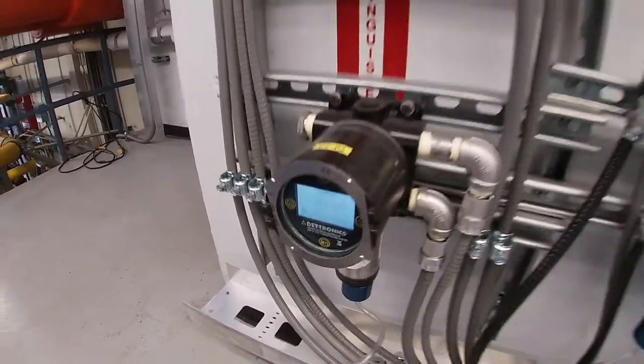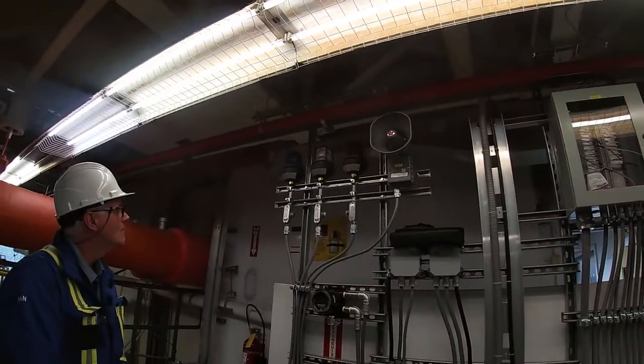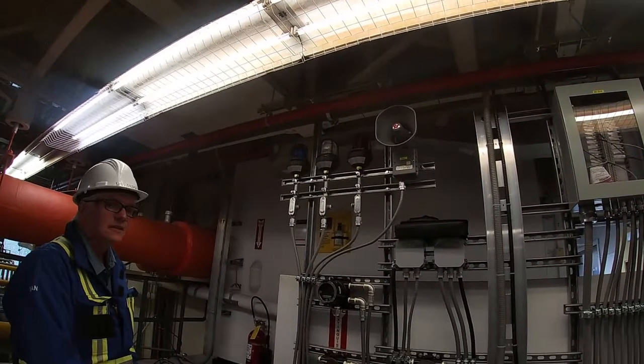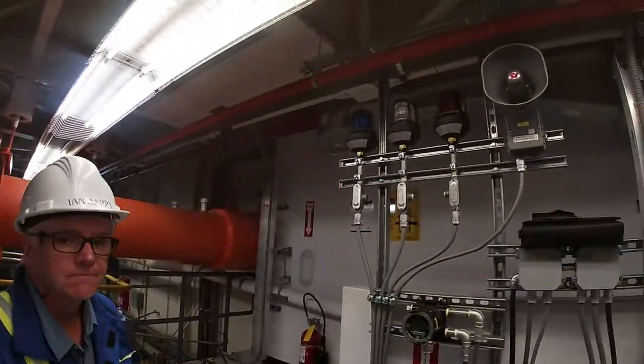There we go. Tight enough. So there's our blue strobe and the horn.